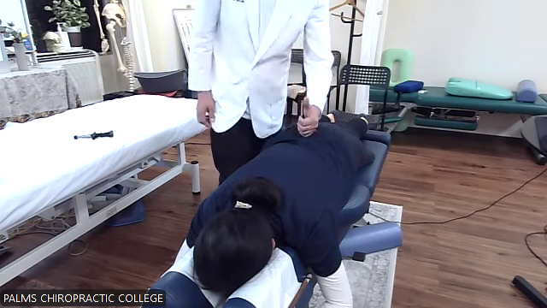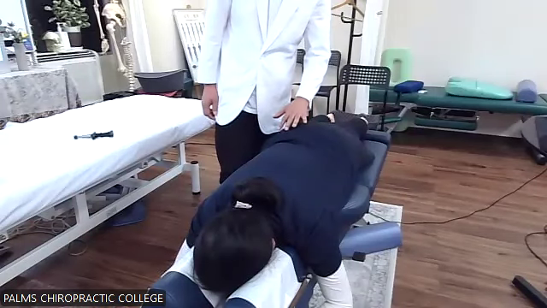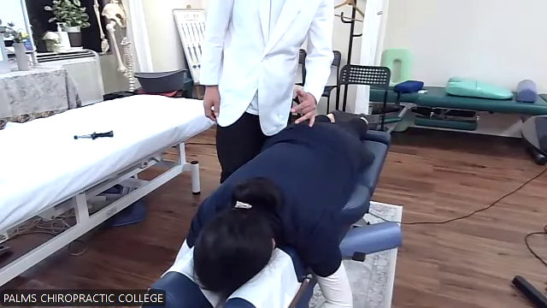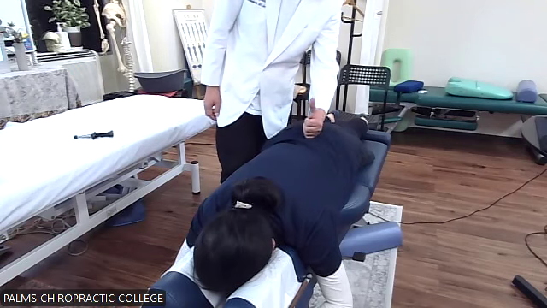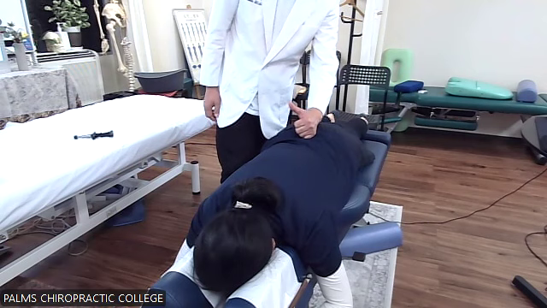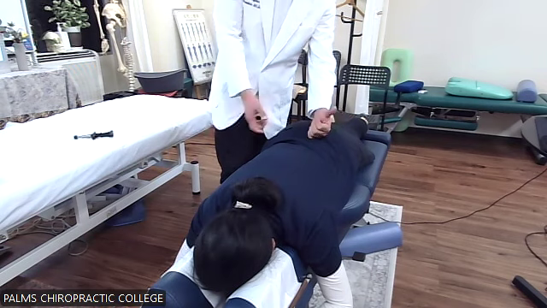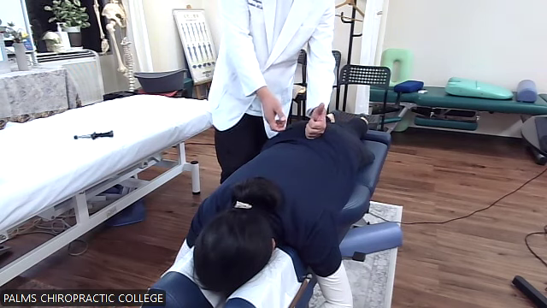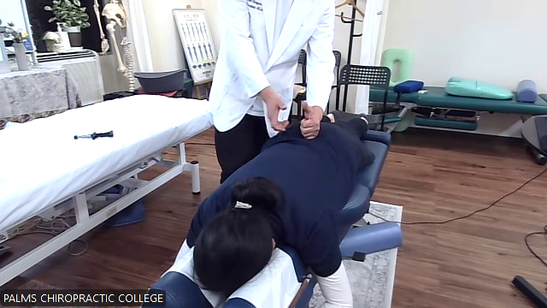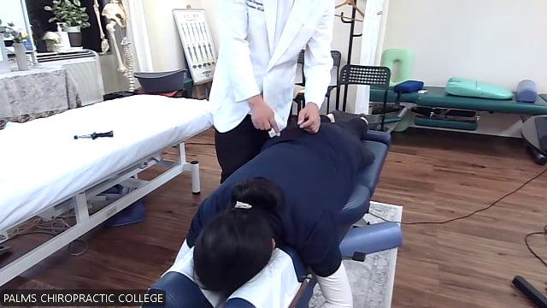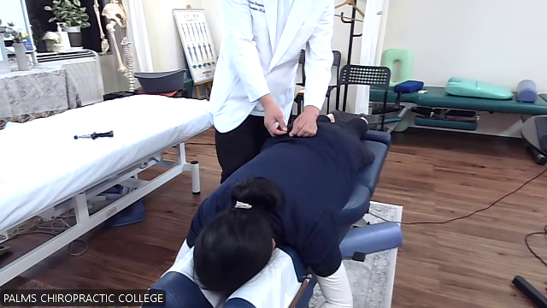So if there's a short leg on the right side and it's Deerfield negative, the spinous process is always rotating towards the short leg side. If it's a Deerfield positive, the spinous process will rotate towards the contralateral side, because the pelvis on the right side, ilium posterior rotation, will pull the lumbar transverse process of L5 posteriorly, like this.